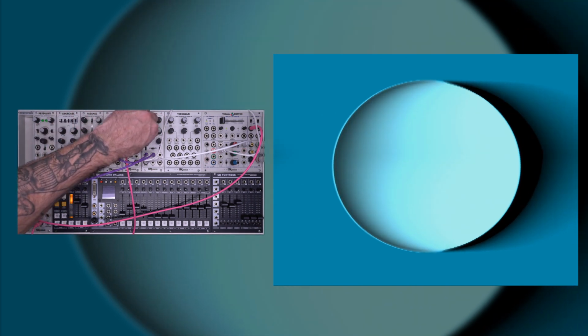I can also voltage control the width here. So I just have a moving, scrolling horizontal bar, and you can see it's changing the width of that shadow. And what's nice with this setup is that the shadow is being applied separately from the RGB color information.